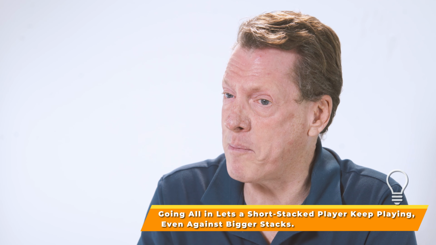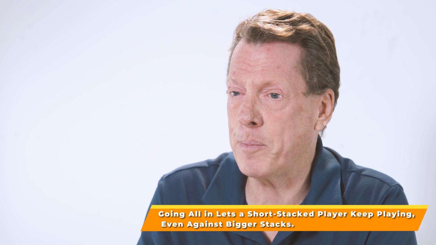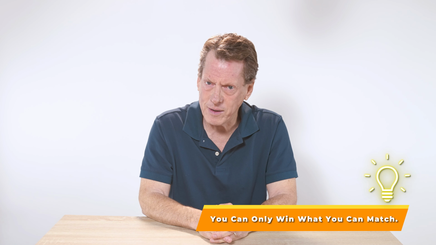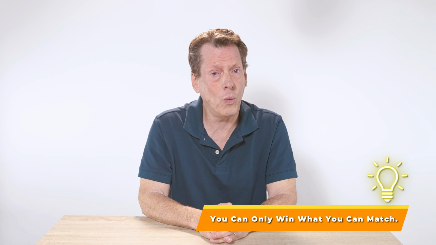As you can see, an all-in bet allows a shorter stacked player to remain in action when his opponents bet more than he has, but they also limit the amount he wins from each opponent to the amount he can call with the money he has on the table when the bet is made. That doesn't mean that you should go all in in this situation, but now at least you should have an understanding of what it means to be all in.